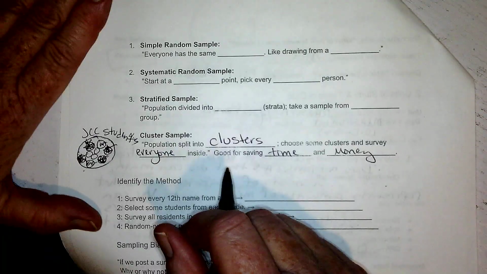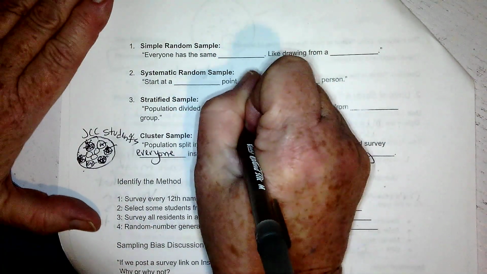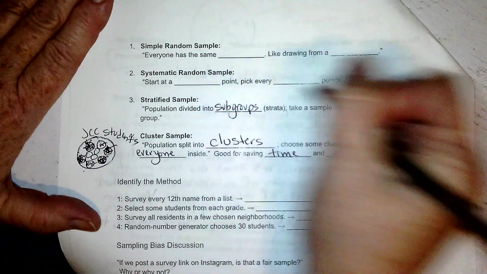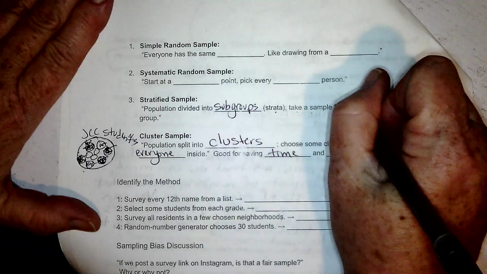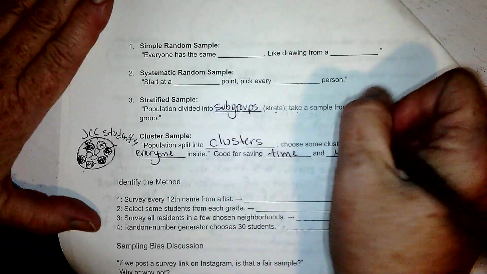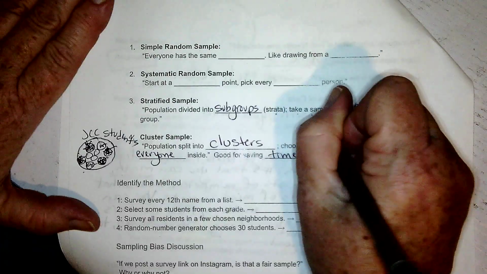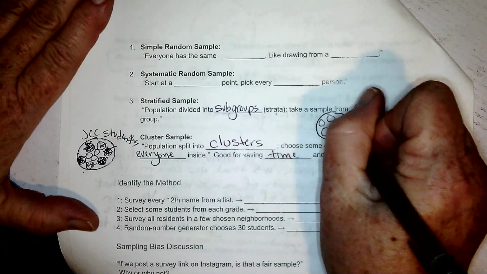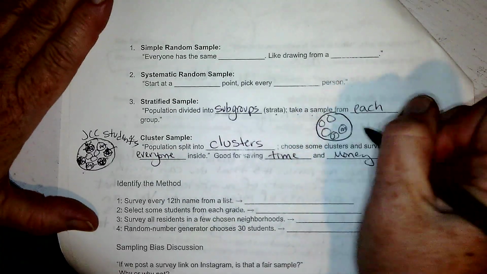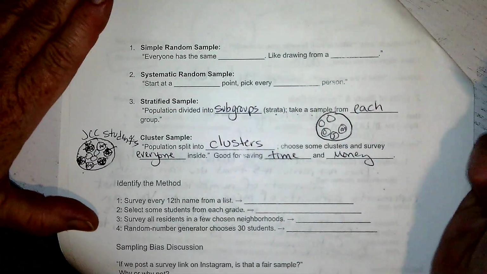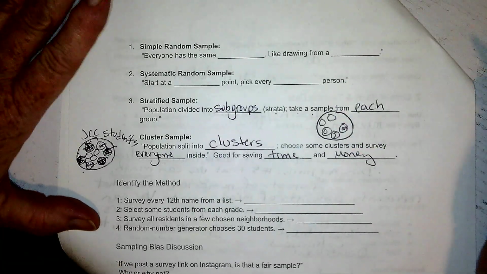Stratified sampling is when the population is divided into subgroups, called strata, and you take a sample from each group. Now again, I'm going to draw a picture, JCC students, and this could be something different. This could be online students. Let's do online. This could be J-Town. This could be Olean. You could have different methods, different ones.